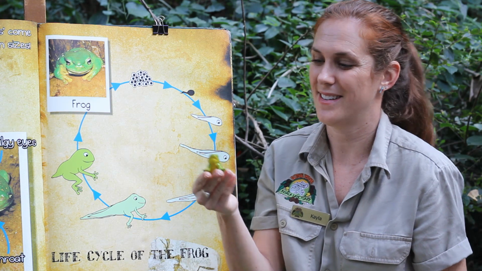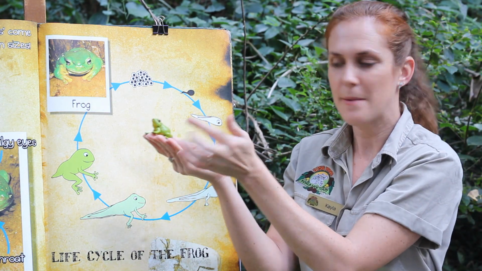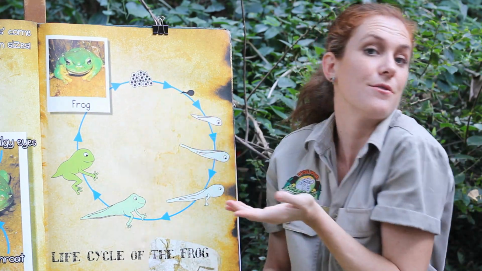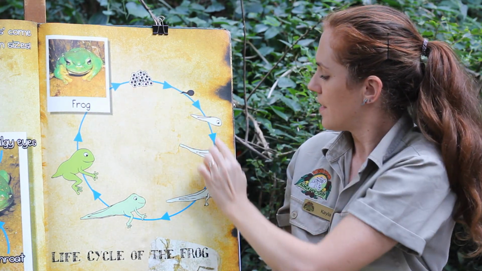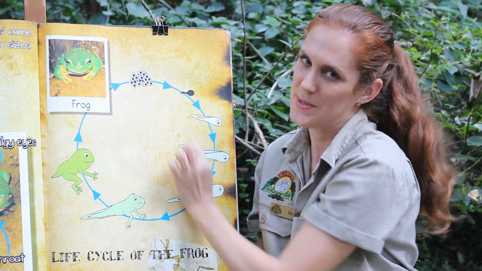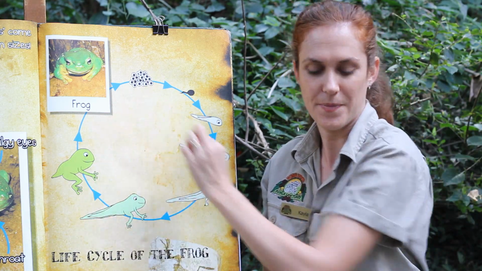Pretty amazing. Now, of course, once the frog is big enough, then it can go and lay its own eggs if it is a female. And then those eggs will grow into a frog, which will lay eggs, and it goes around and around, which we call a life cycle.